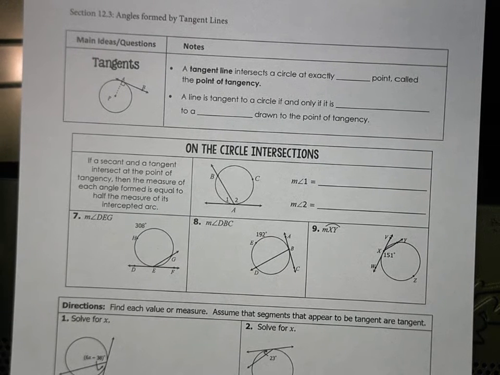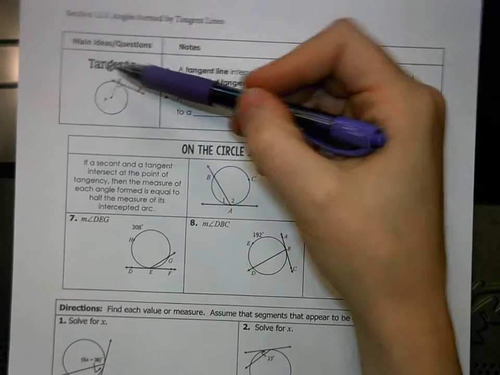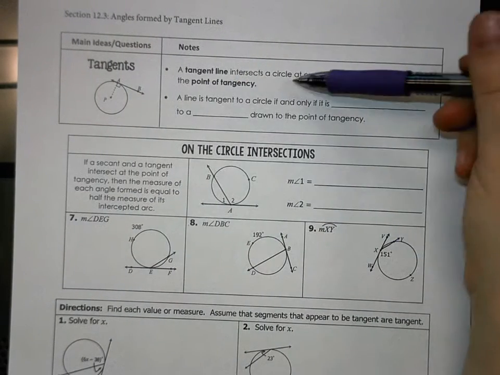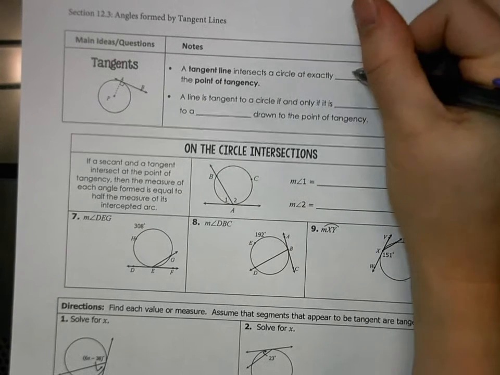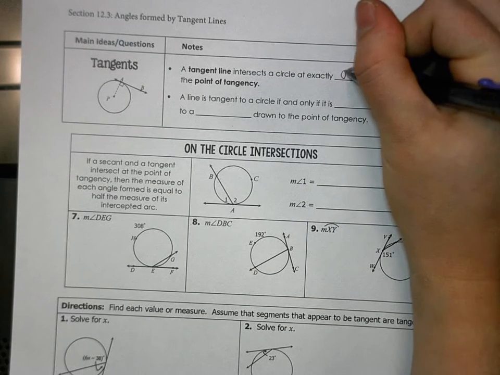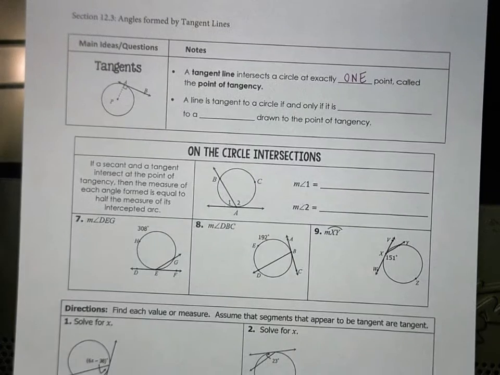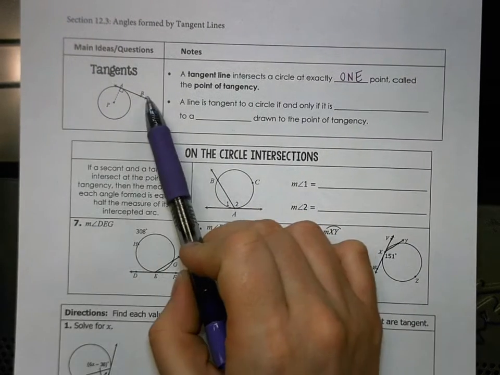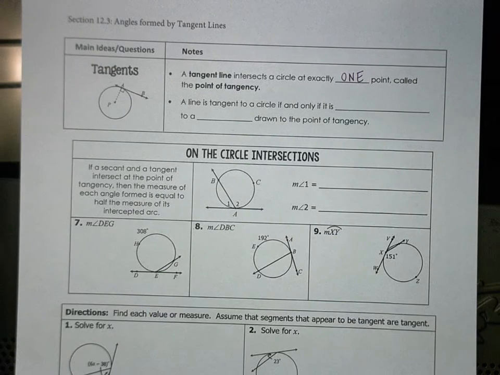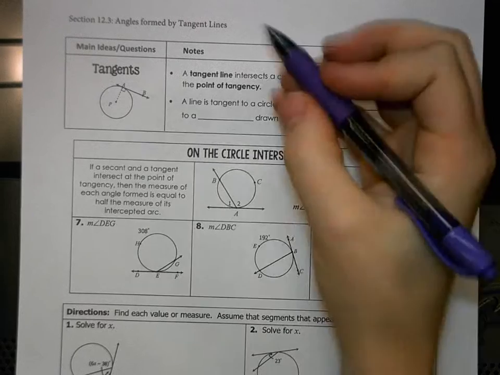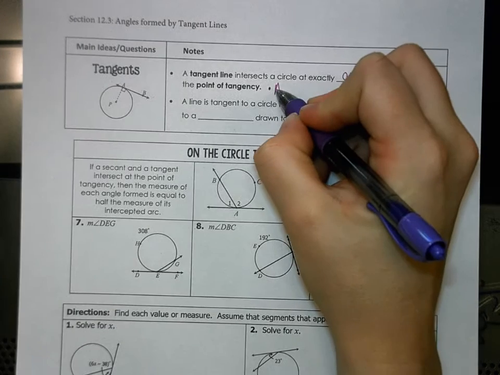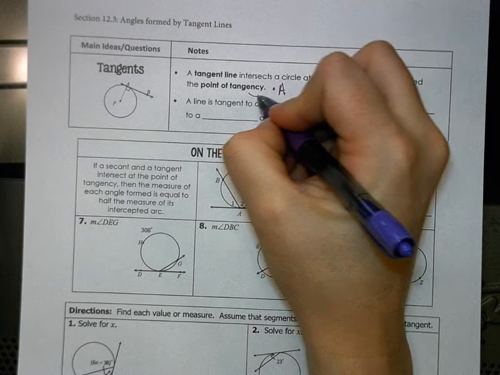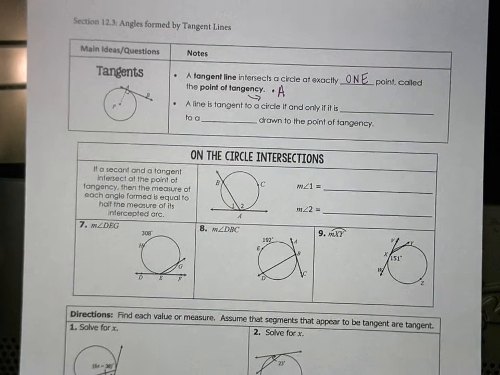Okay, Unit 12, Section 3. We're talking about tangents in circles. A tangent line is a line that intersects the circle at exactly one point, called the point of tangency. This line AB on the left-hand side, what point touches the circle? A. So point A would be the point of tangency for the example on the left.